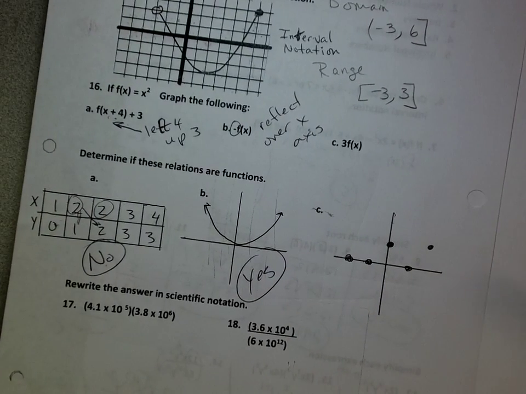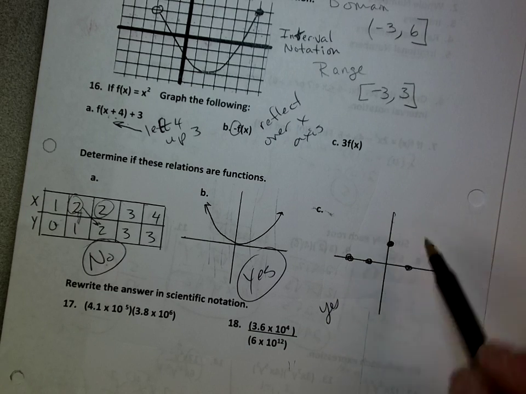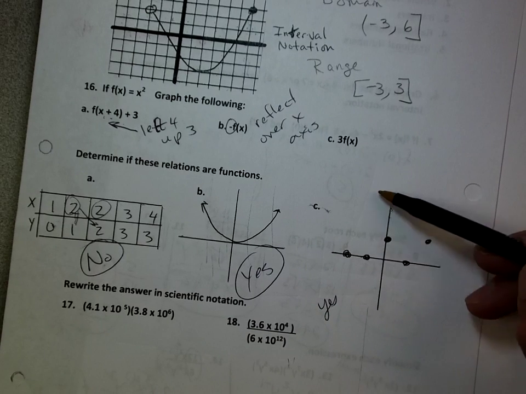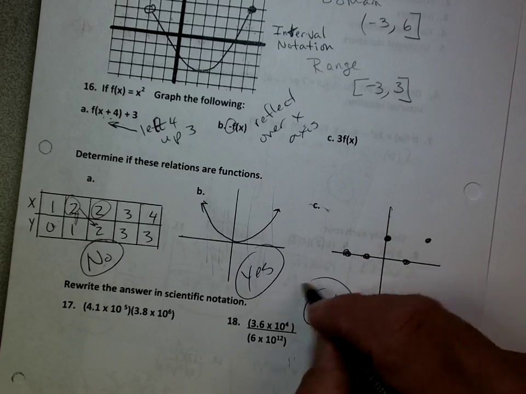C, is that a function? Yes. Same reason, right? No matter how you draw your vertical line, you'll never hit 2 y's. Now there are points lined up this way, but we don't care about that. It's just called the vertical line test, right? Every x has one unique y, right? So that's a yes. Okay.